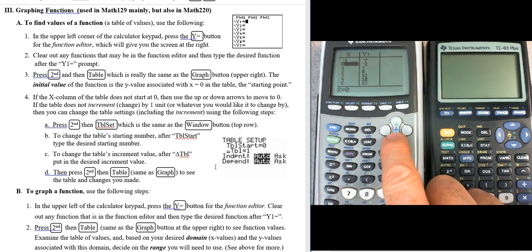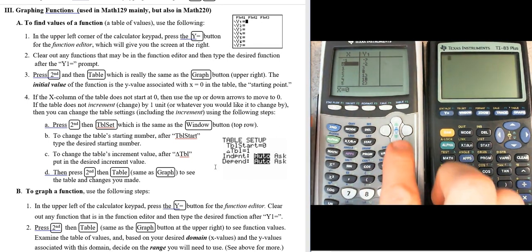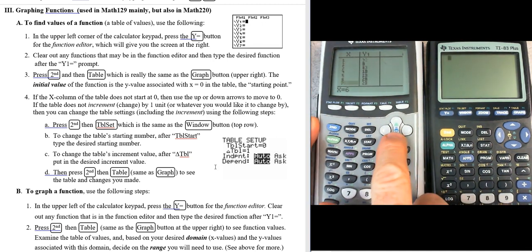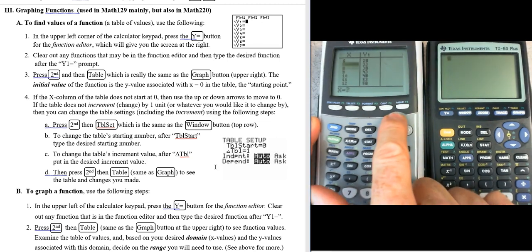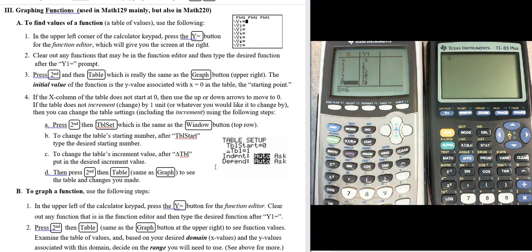So when x is negative 1, y is negative 7. When x is 0, y is negative 2. When x is 1, y is 3. So it gives you a table of values, and you can scroll up to see the positive ones as high as you want, or you could scroll down and see the negative ones as low as you want. That will give you a table of values so you can graph it. Now that's the first thing you can do, is see a table.